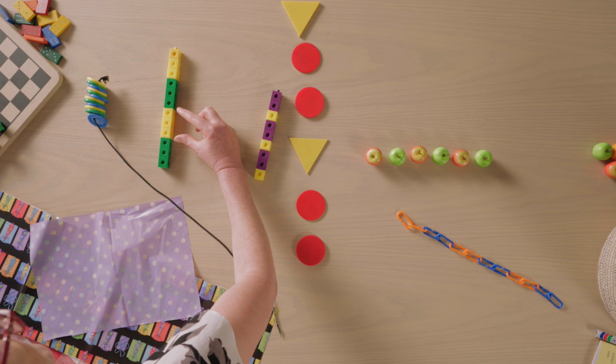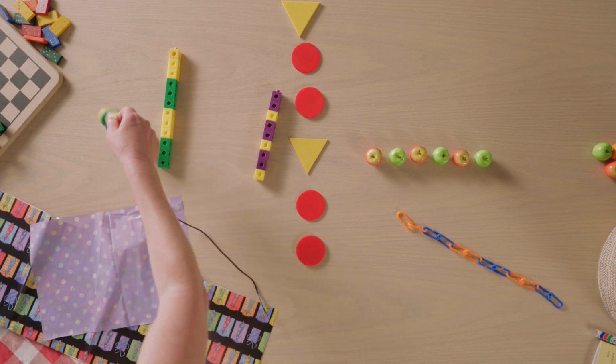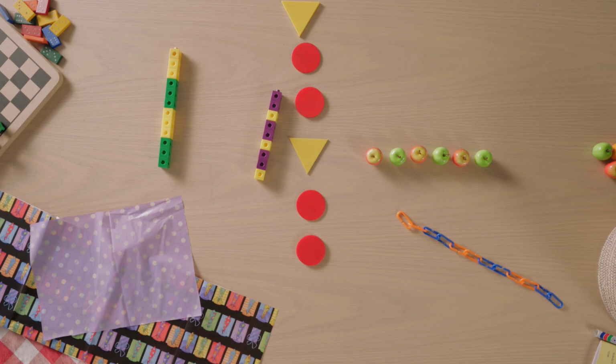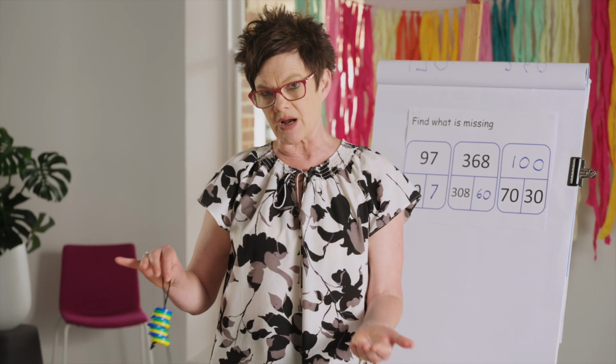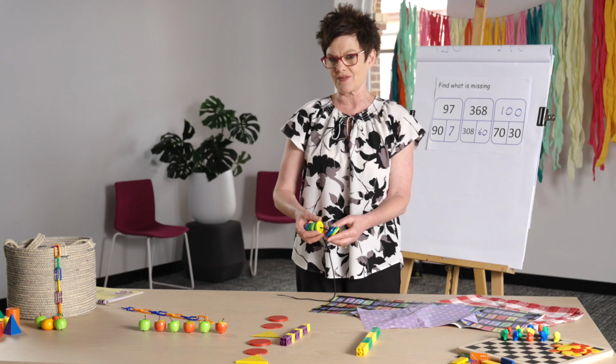Yellows, greens, yellows, greens. Now I'd like to show you something a little bit trickier because we've been using our A's and B's to describe the patterns. But what happens if we have three colours? So let's have a look at this.